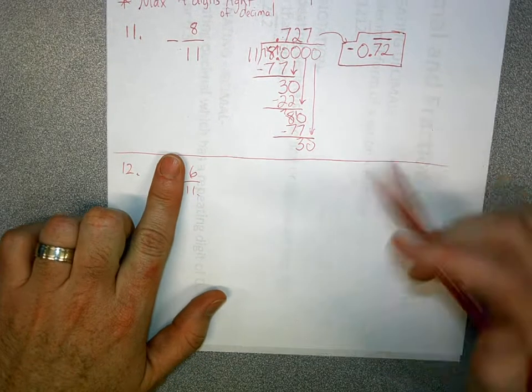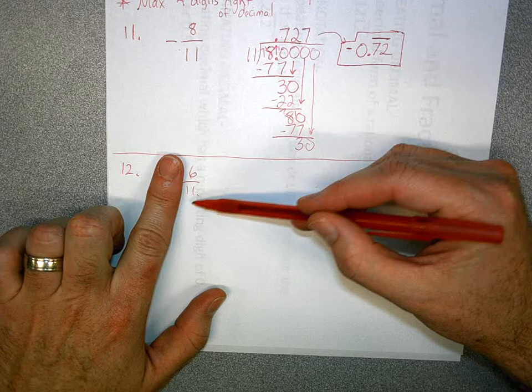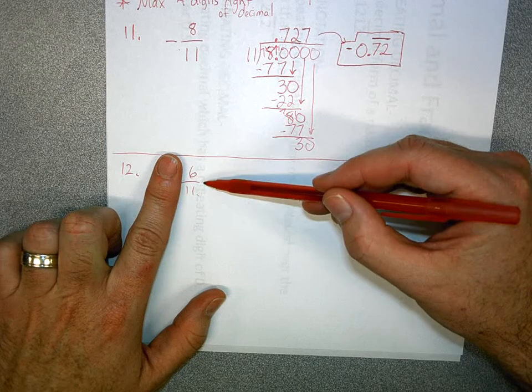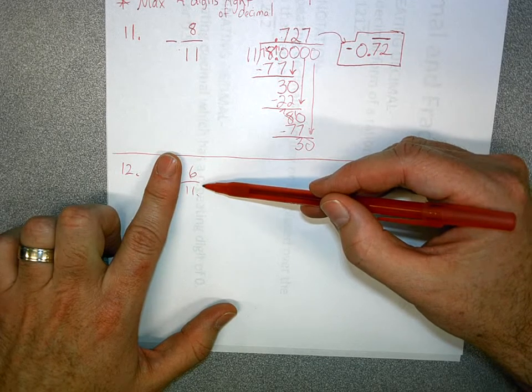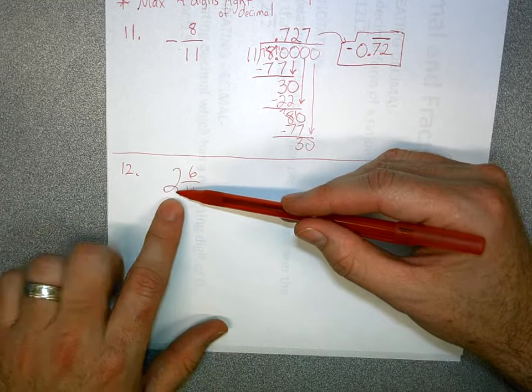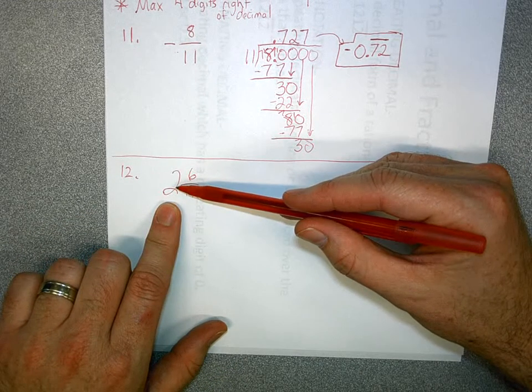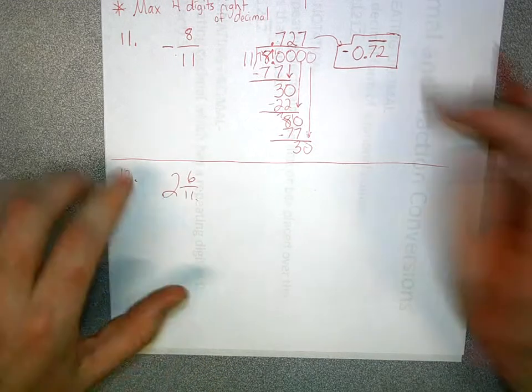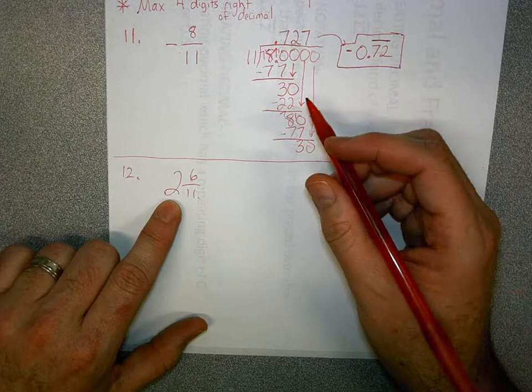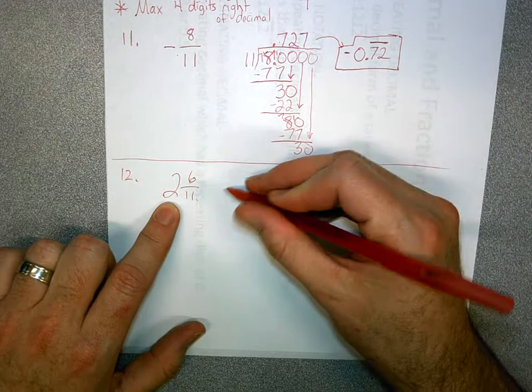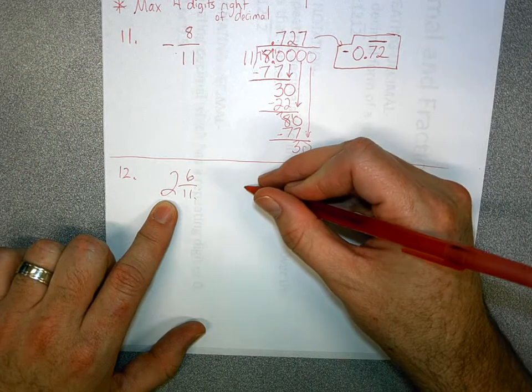Because when we're converting, remember, we're only converting the fraction part, which is this part here, to a decimal. And again, step 4, at the very end of the problem, we're going to put this back on just like we put the negative. All right, so to see what that looks like, we're going to ignore the 2. We're going to go ahead and divide 11 into 6, bottom into top.